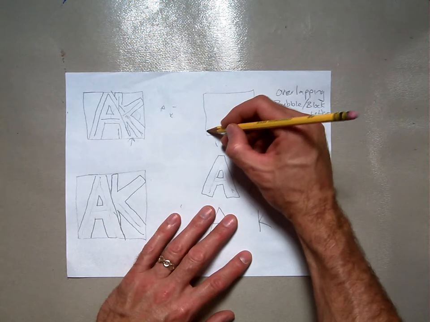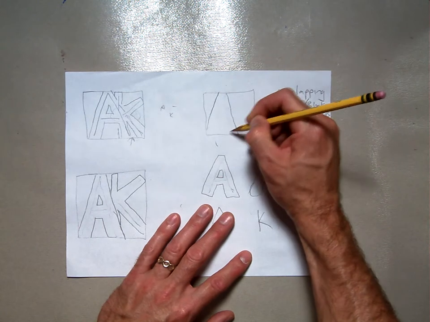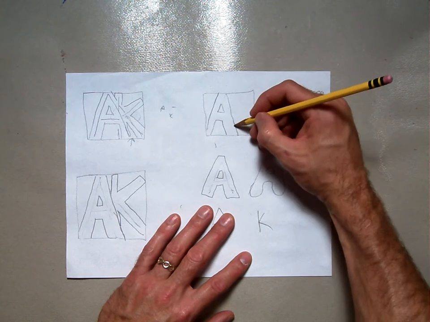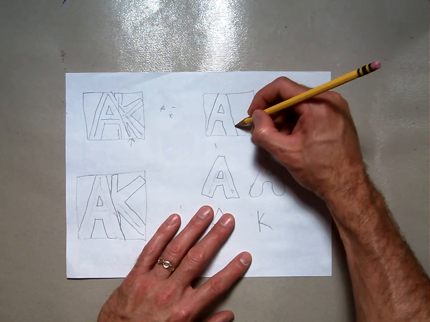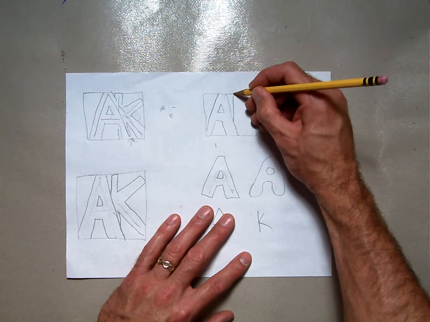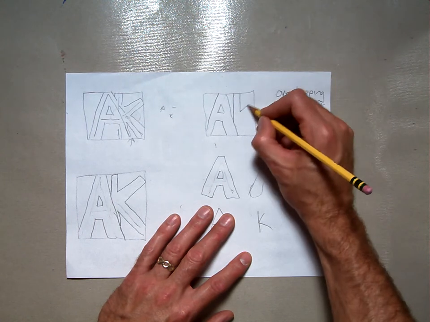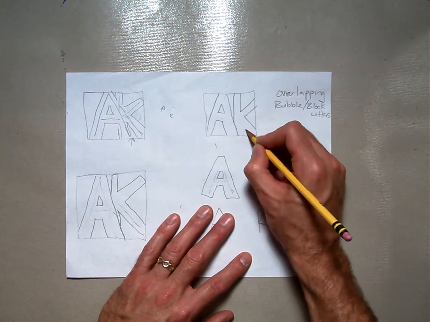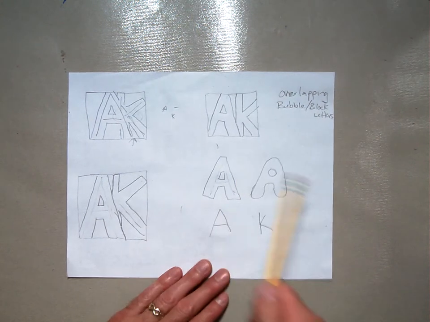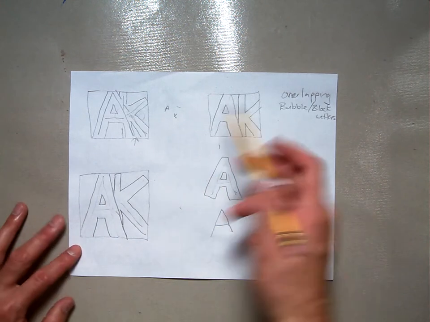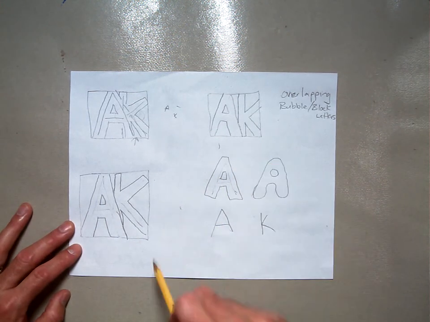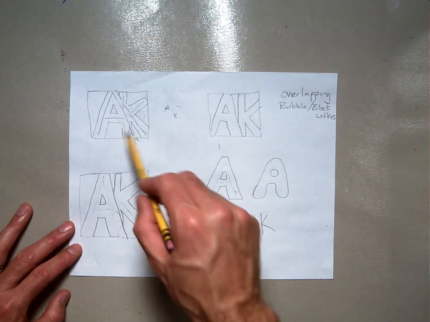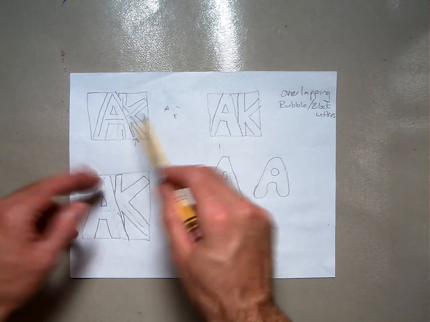I'm going to keep the A because I like that A there, but I want the K to be a little bit more over to the side. I'm going to just start here because I want it to kind of fill all the way over to the edge. There. Now it's still overlapping, not as much as maybe I'd like, but between all of them, I kind of like this one the best. You can see the straight part of the K, whereas here it kind of gets lost, and this part's a little bit too overlapping, and it gets kind of confusing.